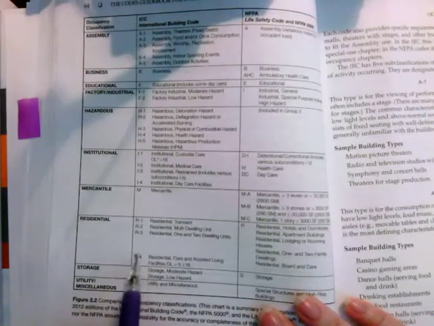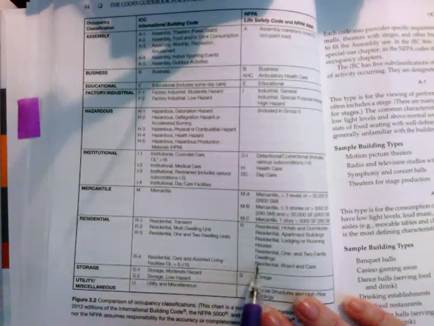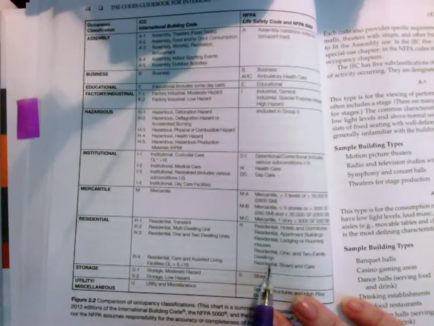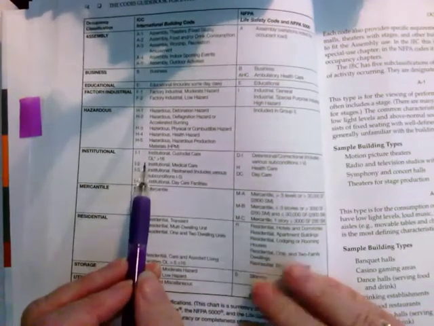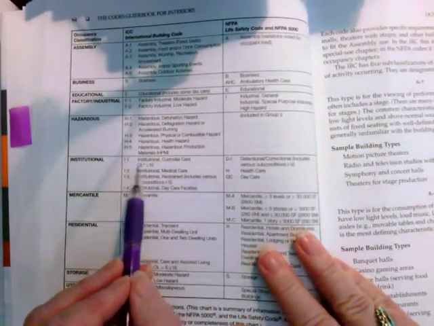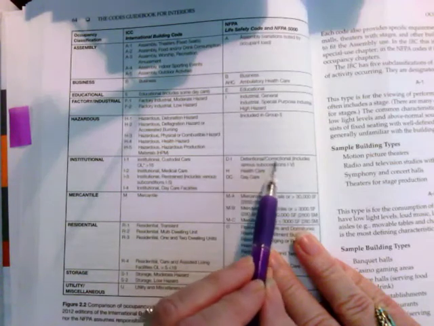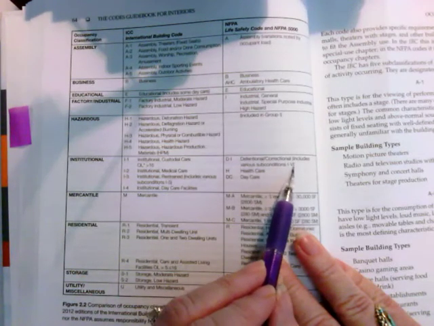Technically what you would do is you always find out what it is here, and you would look over and see what it is on the other side. So if it was institutional and greater than 16, it would be I-1. Detention and correction includes various subconditions. Okay? Now, let's look at problem 2.